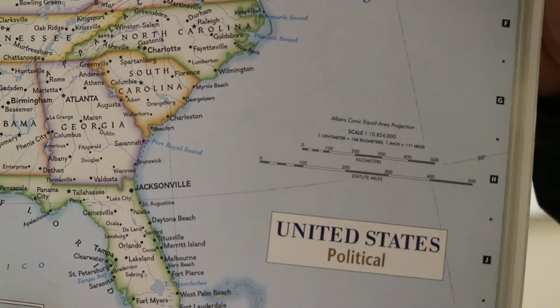That is a key. That's your legend that we're going to use. Okay. Question?